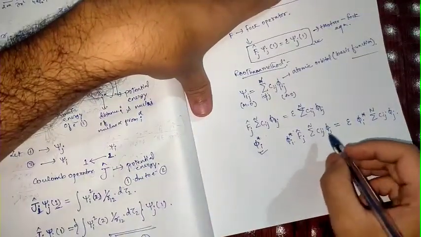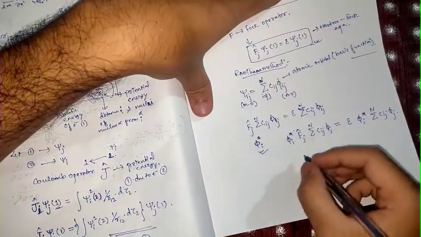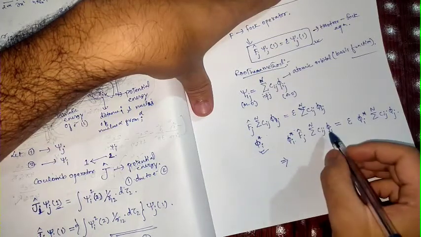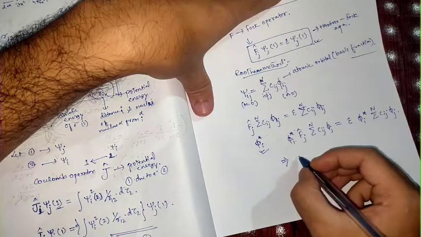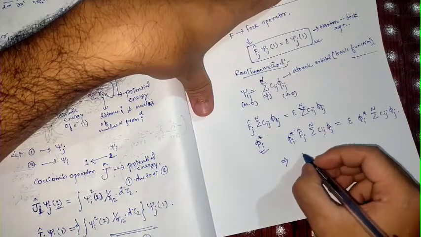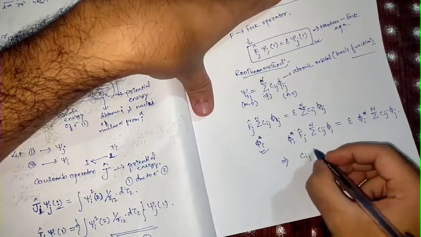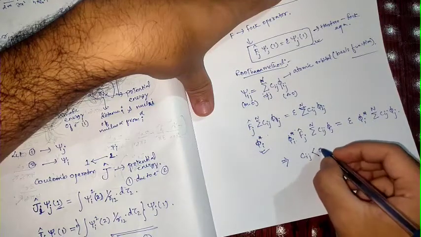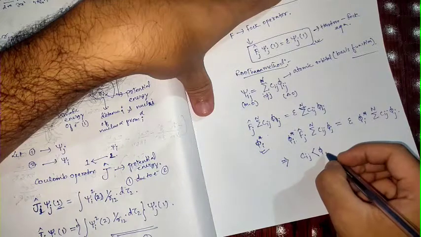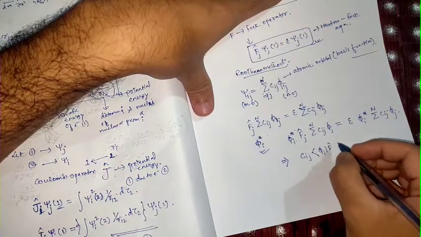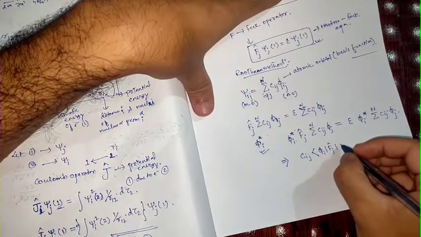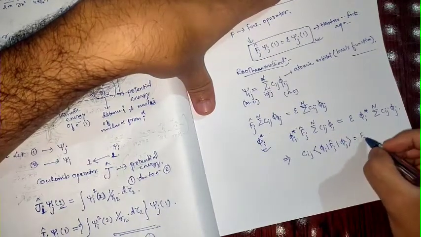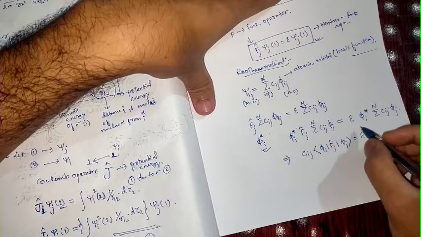So this term can be modified again, and we can write Cij in the form of a bracket. Then we will get phi I f cap j phi j, and here we will get E, which is the energy.